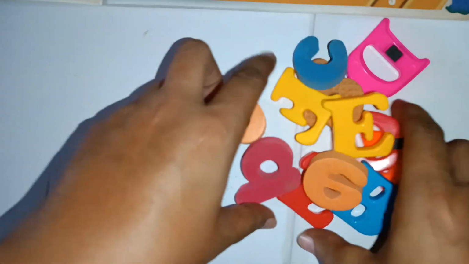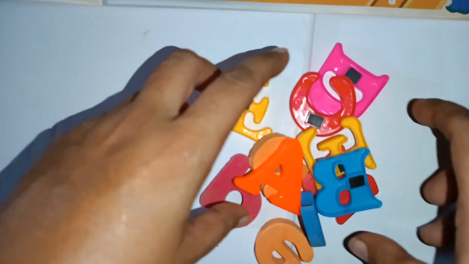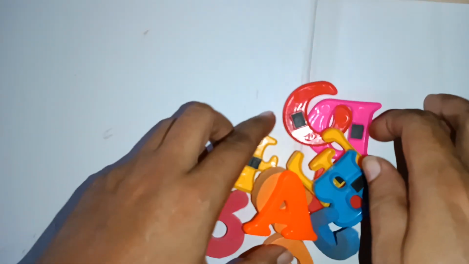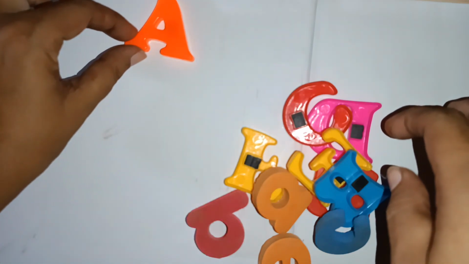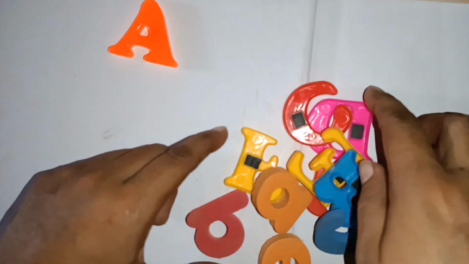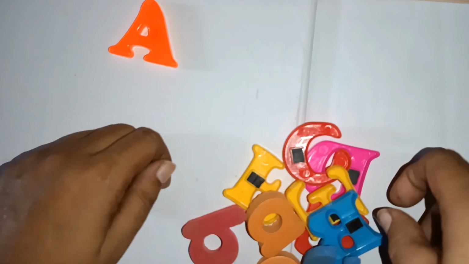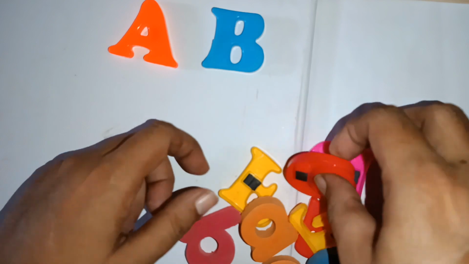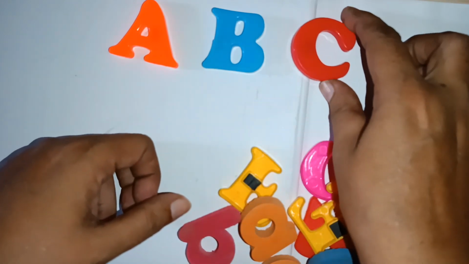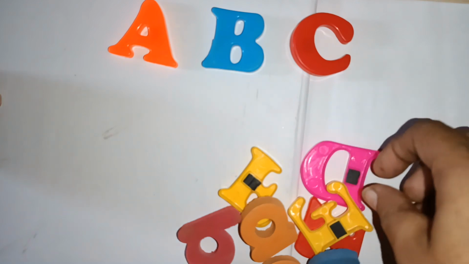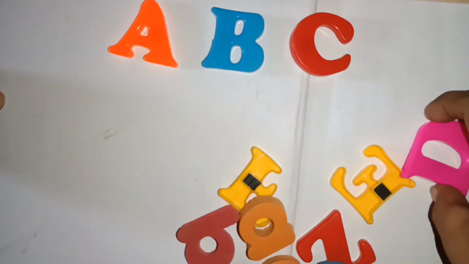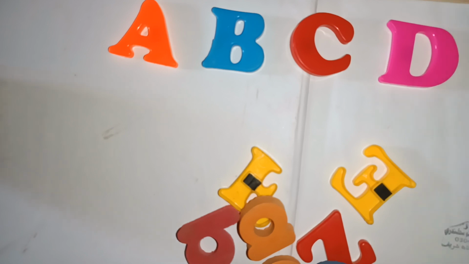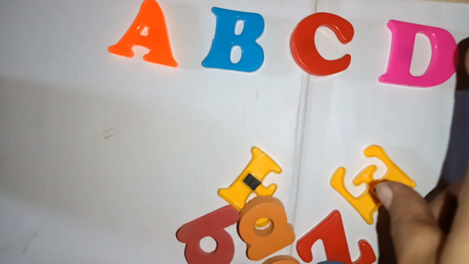First, now we are playing. Yes, mix. Very well, mix. First, we are searching. Wow, A is here. A is here. And where is the capital B? Here is the capital B, A and B. Then which letter comes after B? C. After the C, D. A, B, C, D.